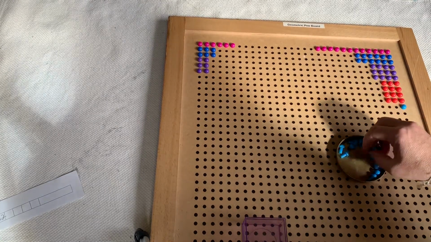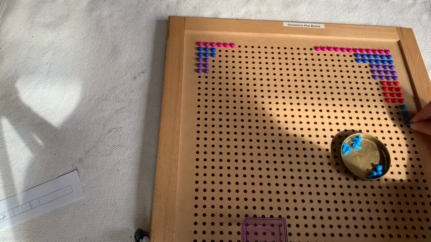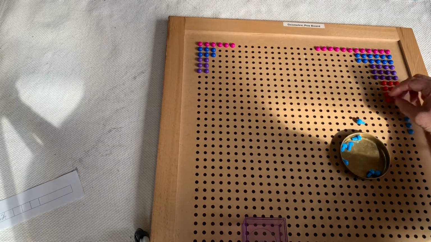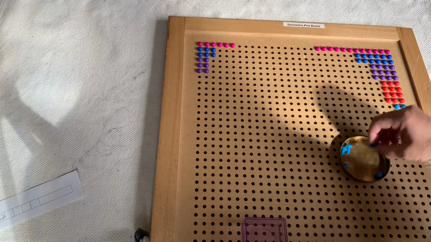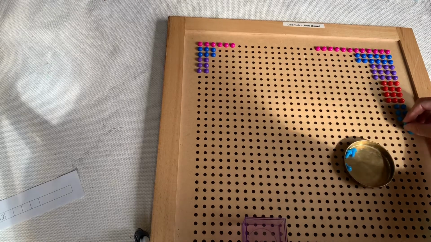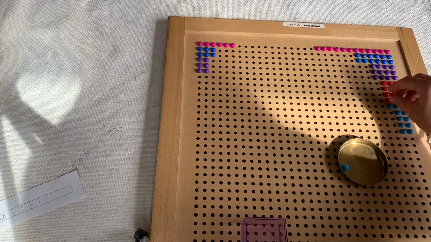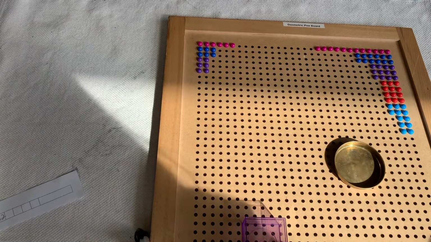One, 2, 3, 4, 5, oops, 6, 7, 8, 9, 10, 11, 12. 5 is not a factor of 12.